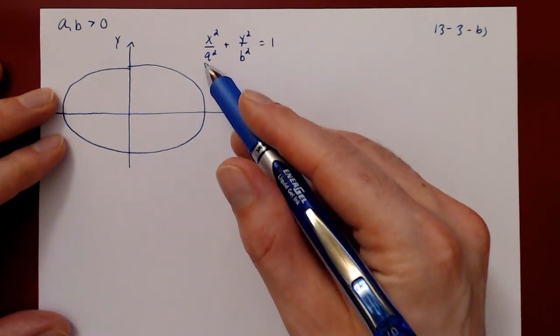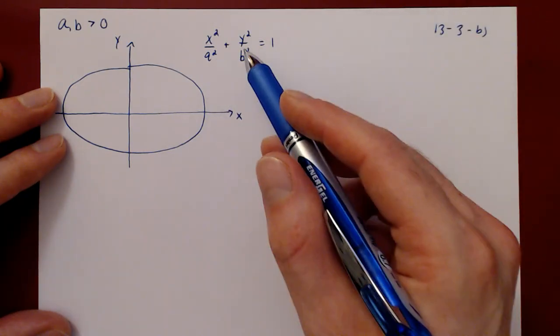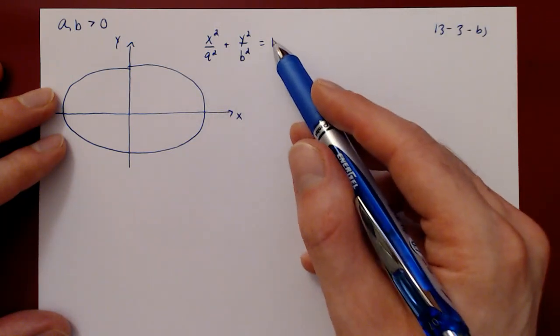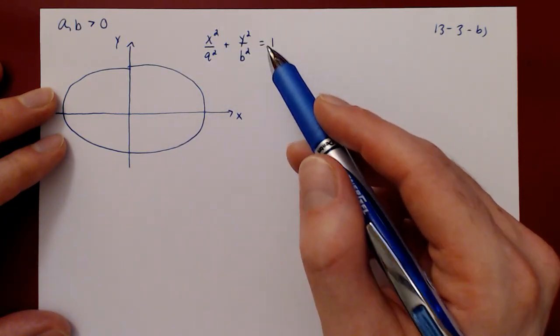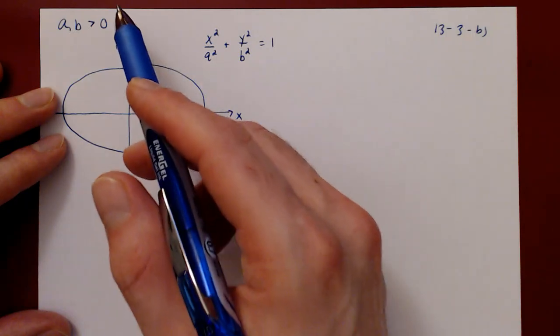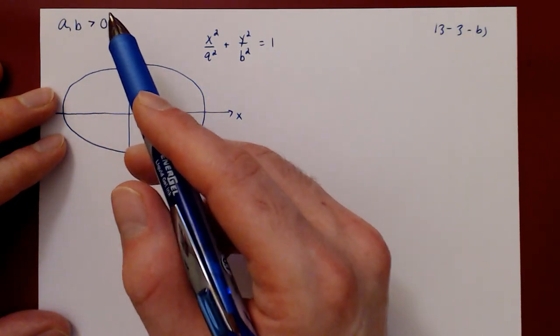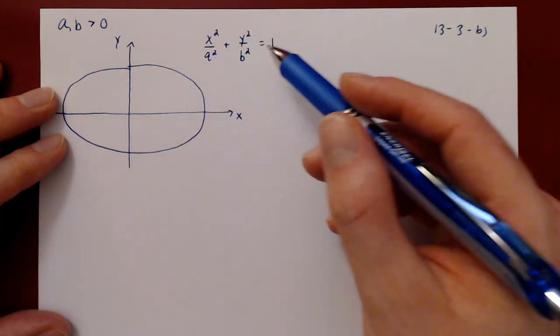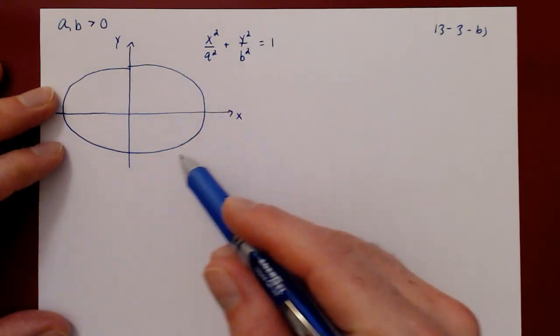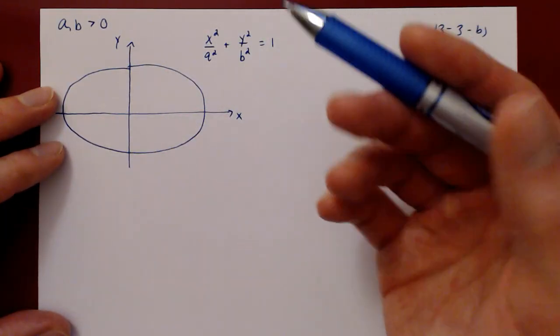Now if you let a and b be equal to r, you can multiply across by r squared and you get the familiar x squared plus y squared equals r squared, the equation of a circle. But as a and b are positive, they may not necessarily be the same, and this will essentially skew the shape of the circle into what's called an ellipse.